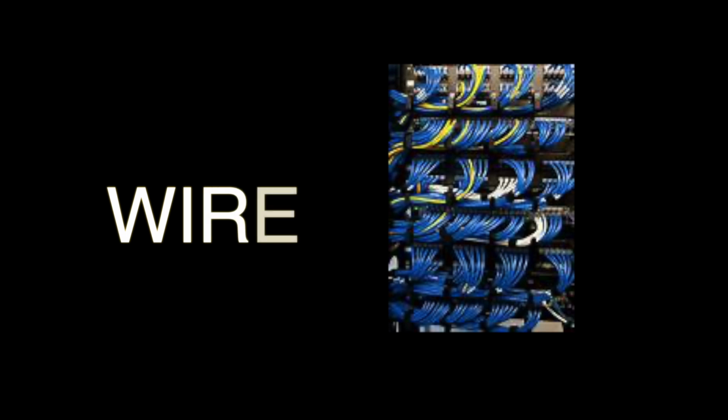Wired network adapters. These are NICs that have input jacks made for cables. The most popular wired LAN technology is Ethernet. USB: these are NICs that provide network connections through a device plugged into the USB port.